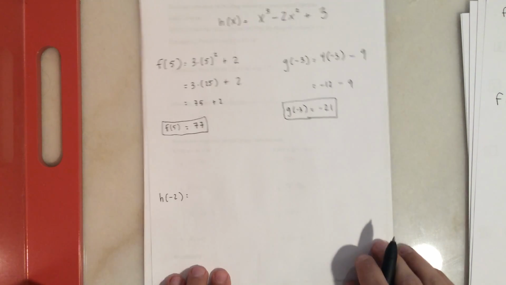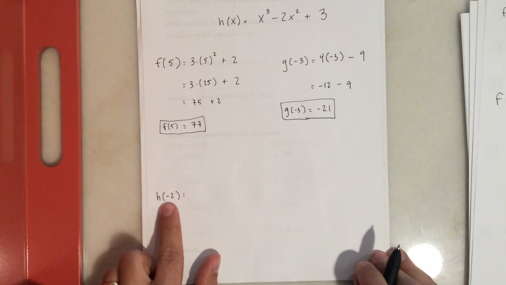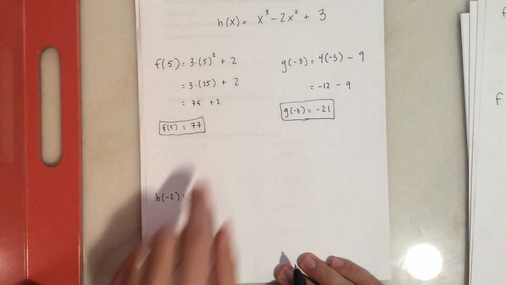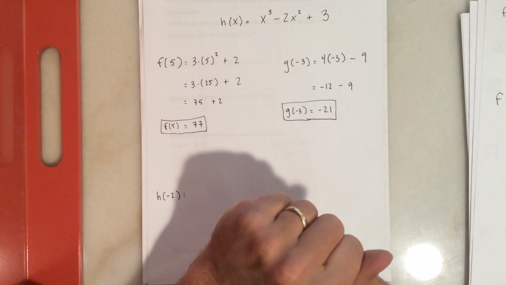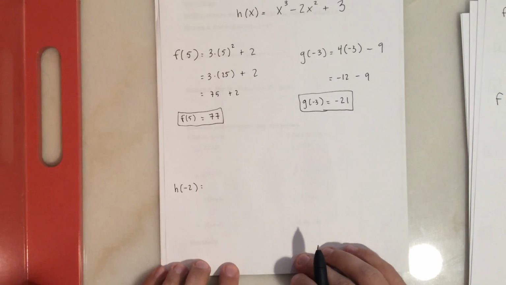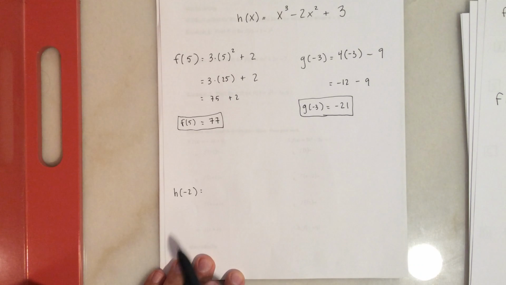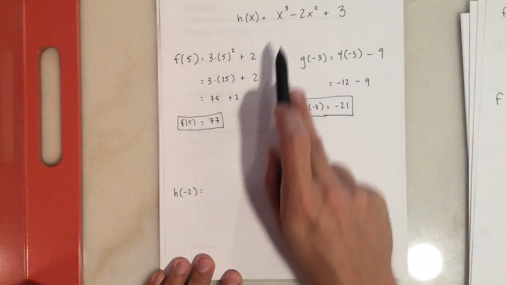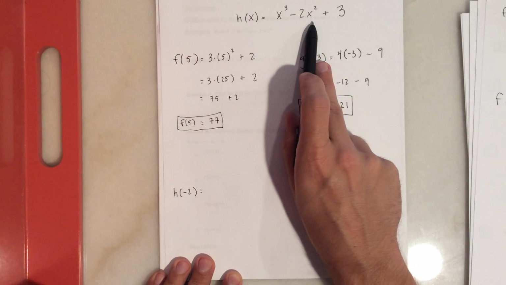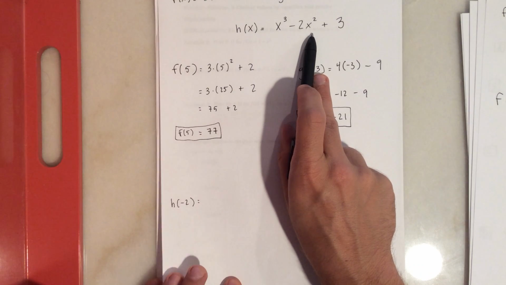Awesome. Last one here is asked to find h of negative 2. The h function is quite a bit more complicated than the f or the g function, so we'll make sure we're careful here. H of negative 2, so we definitely know by now that to find h of a number, you're going to plug that number into every x in the h equation.